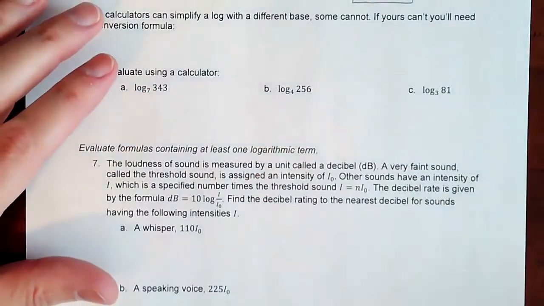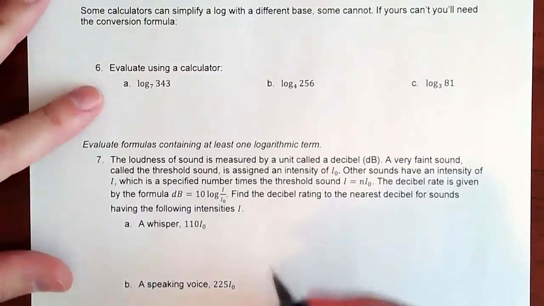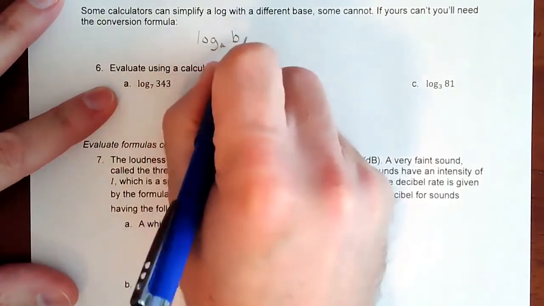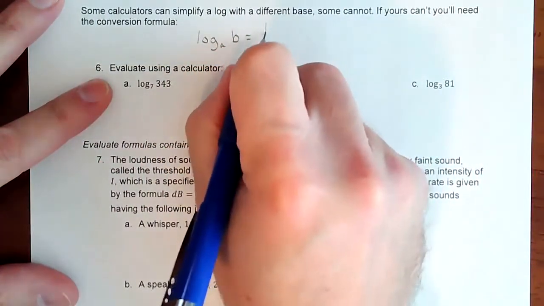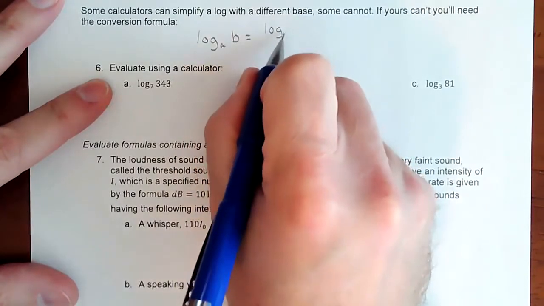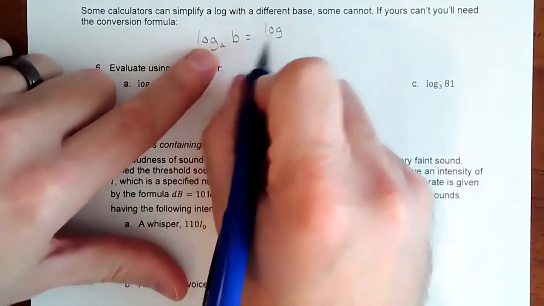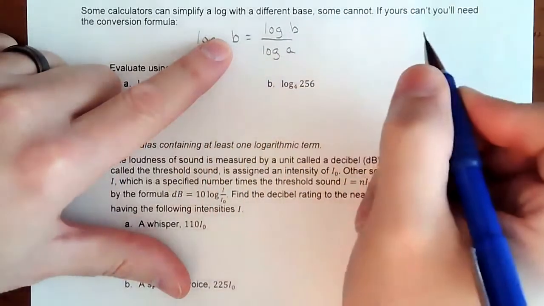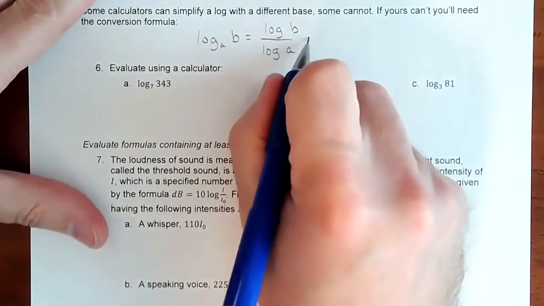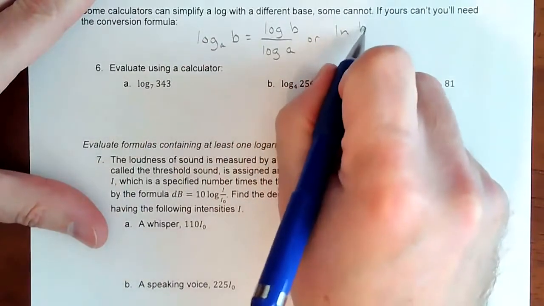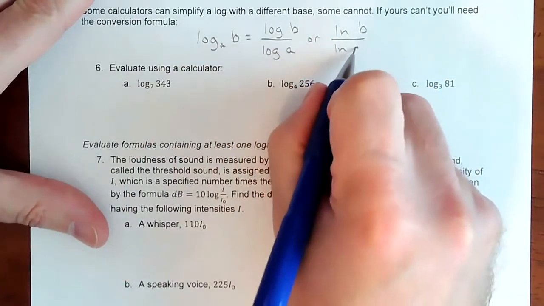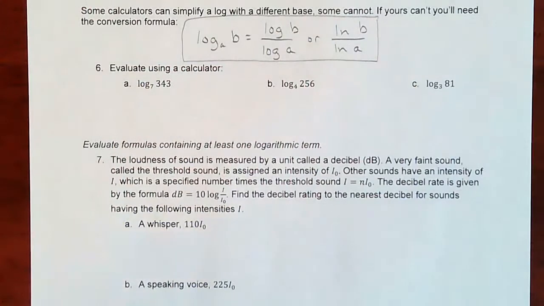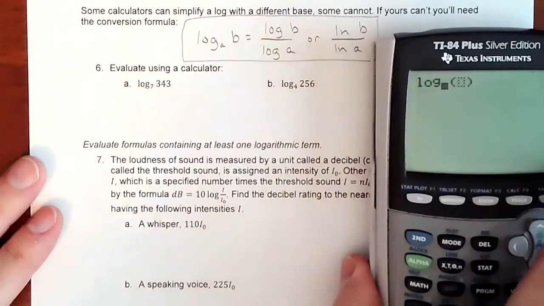This is what it used to be before the feature came into the TI-84. If you wanted to do log base A of B, you could type in the common log, the base of 10, and take log of the bigger number divided by log of the base, and that will get you your answer. Or you could do the natural log of B divided by the natural log of A. Those are your possibilities if your calculator can't do it, and not everybody's can. It depends on the age of your calculator.